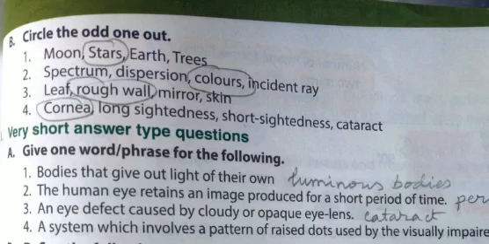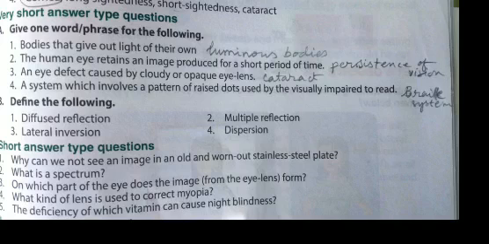Now let's go to page 239. Circle the odd one out. Number 1 is stars. This is the luminous object, the rest are non-luminous. Number 2, colors. The rest of them are actually phenomena of light, colors is not. Number 3, rough wall. The rest of them are smooth and will give regular reflection, but a rough wall will not give it. Number 4, cornea. This is a part of the eye, the rest of them are diseases of the eye.